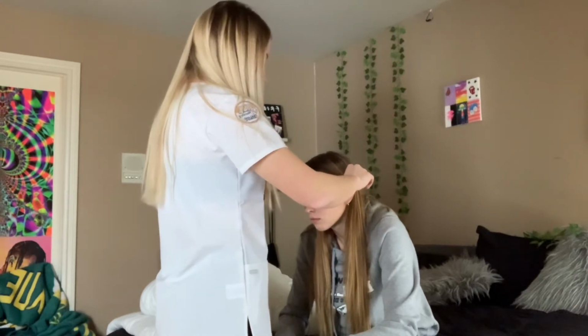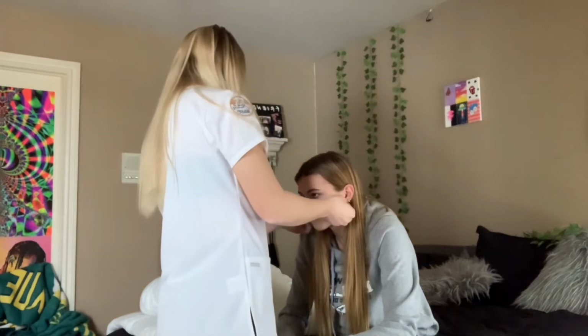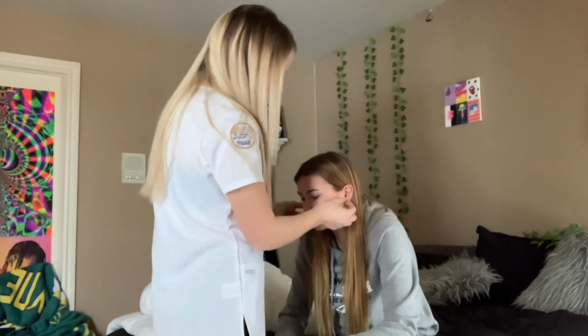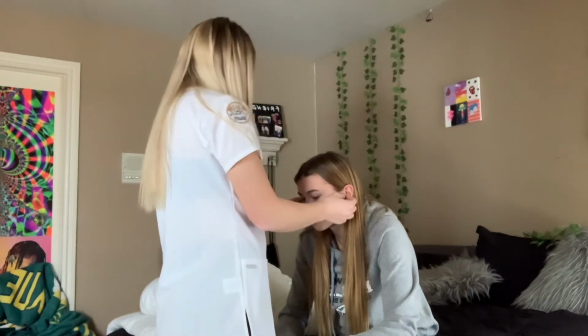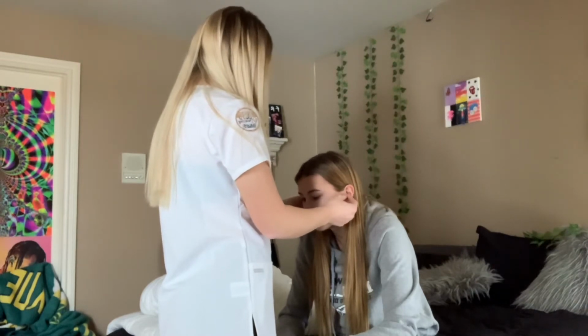Do you feel any pain or tenderness as I touch? No. And down to the earlobe. Any pain or tenderness there? No. Okay, and then the tragus on both sides as well. Any pain or tenderness there? No. Okay, good. I can now move on to your nose.